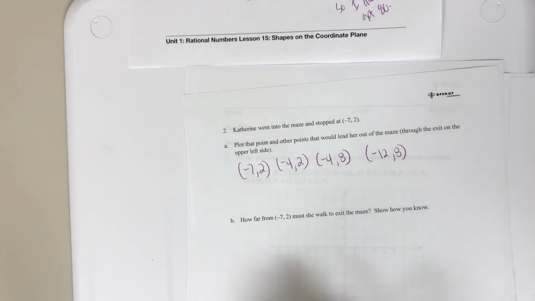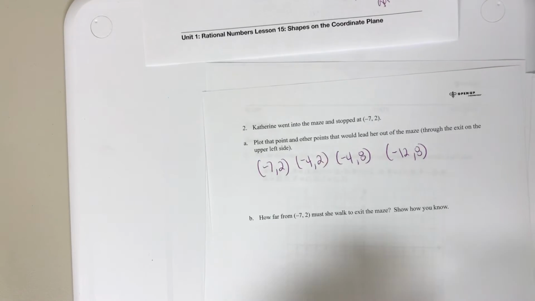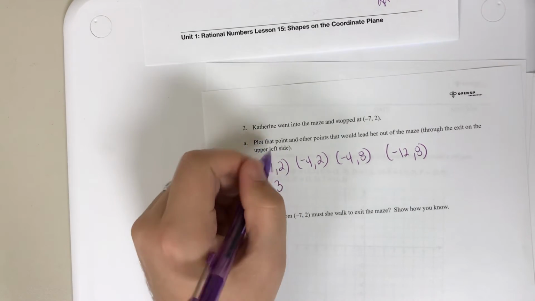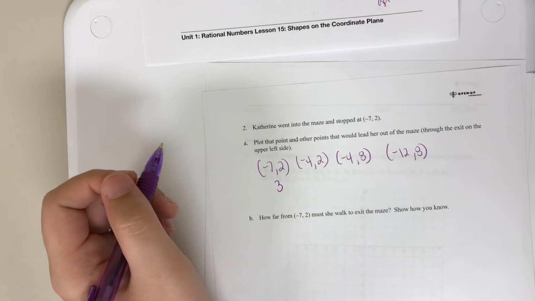Okay, and it says, how far from -7, 2 must she walk to exit the maze? Show how you know. Well, she's moving 3 units here, right? From this one to that one, she's moving 3 steps.